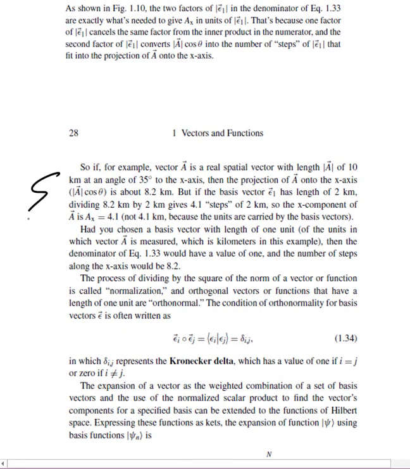That might be a little more clear if you look at this example in which I said, okay, so let's say A is a vector with length 10 kilometers. It's a real spatial vector in this case, and it has an angle of 35 degrees to the x-axis. When you project A down onto the x-axis, A cosine theta, you get about 8.2 kilometers. But let's say that our basis vector, epsilon sub 1, has a length of 2 kilometers.